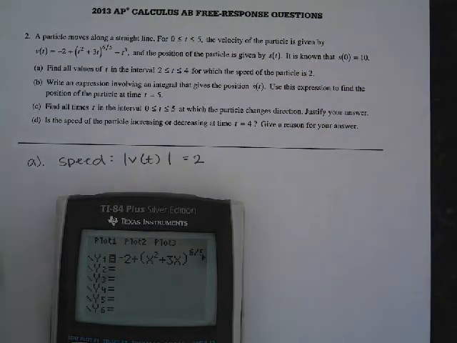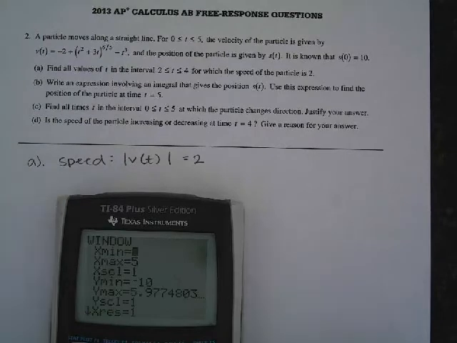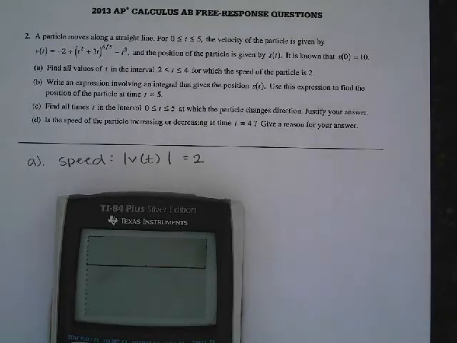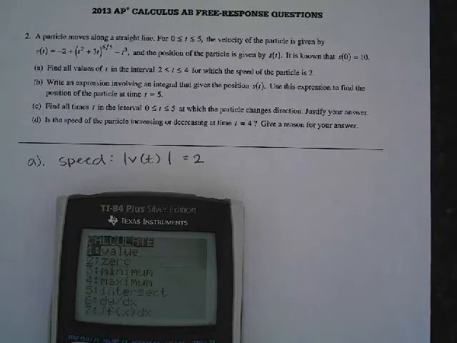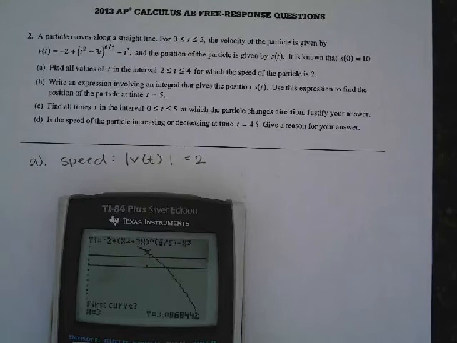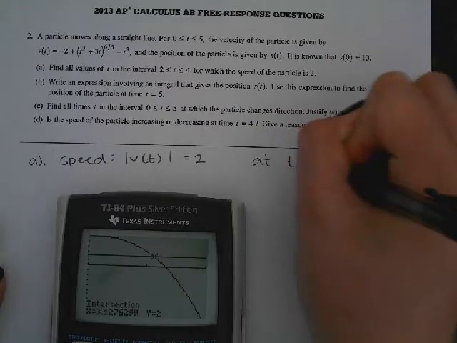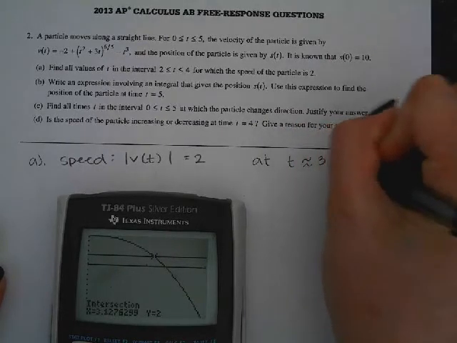So for this calculator, instead of plugging in an absolute value, I'm just going to check to see where it equals +2 and check to see where it equals -2. Before I go any further, though, I'm going to change my window to 2 to 4 because they didn't want me to look at anything else. All right, so second trace, option number 5. .128.